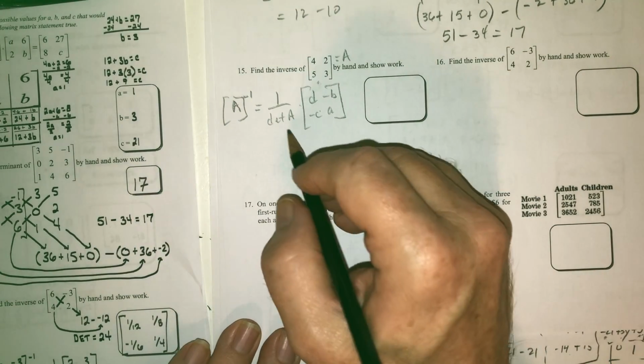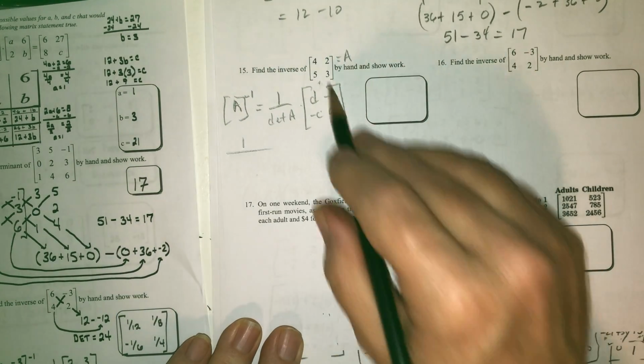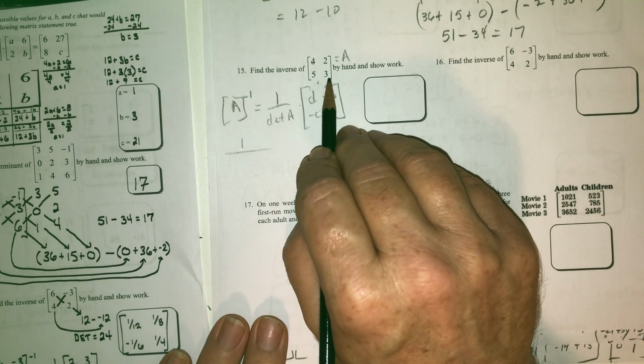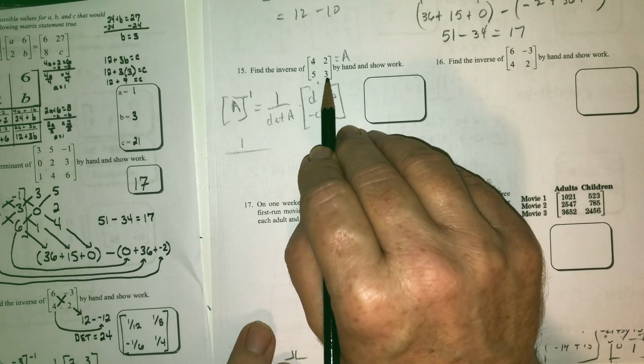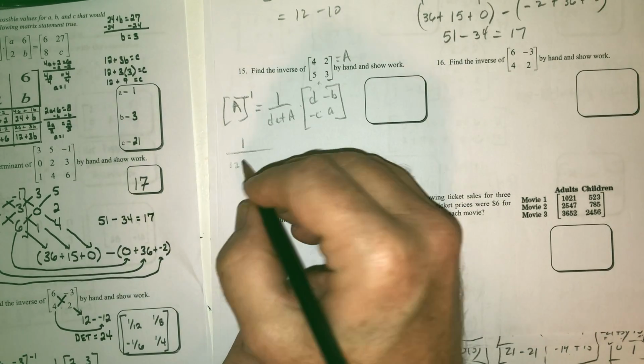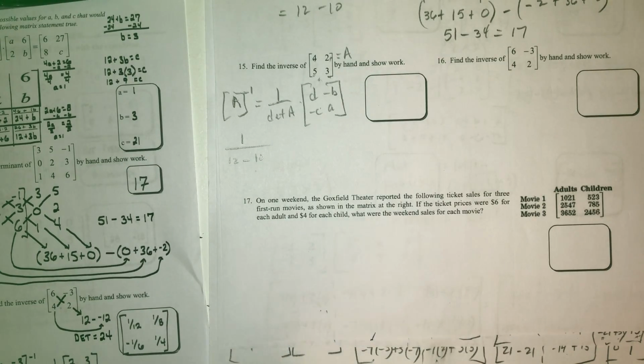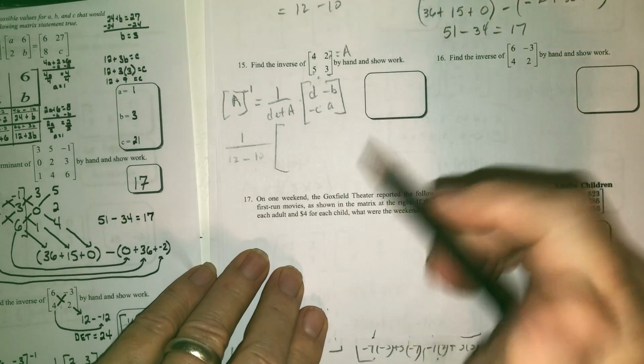Okay, so we're going to do 1 over the determinant, 4 times 3. 4 times 3 is 12, so 12 minus 5 times 2 is 10. So that's 1/2 basically is what that equals. And then we're going to switch them.